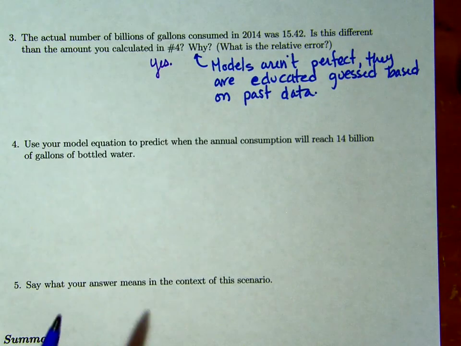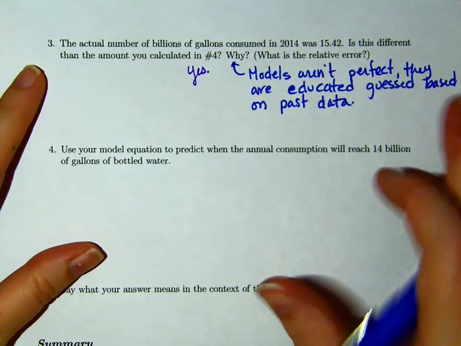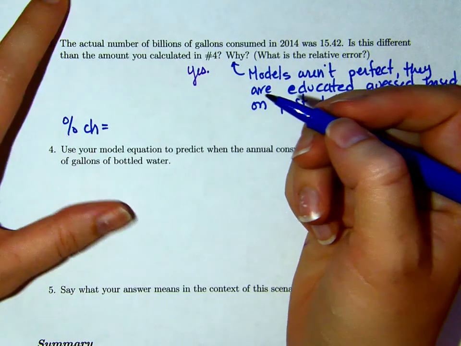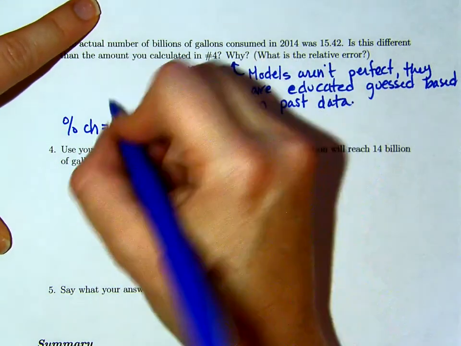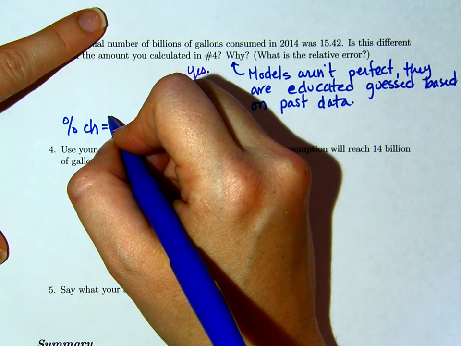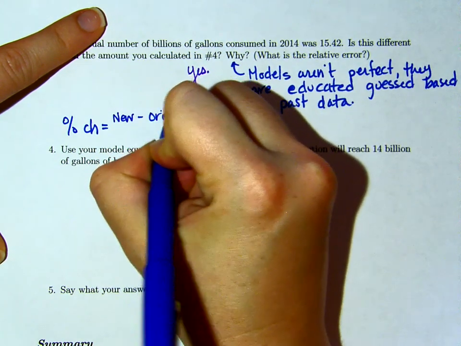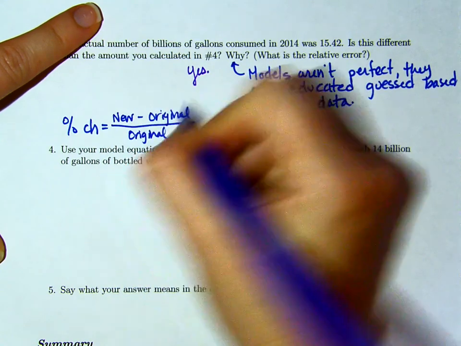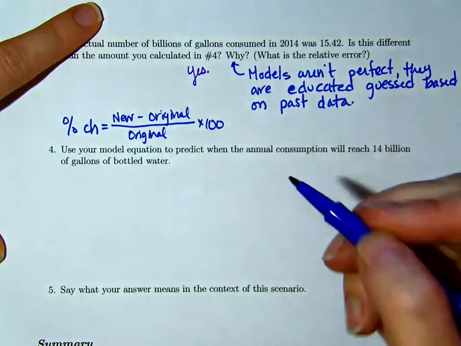What is the relative error? Ooh, which is also known as the percent change. So that's a formula. Percent change was the ratio of, let's see, I remember now. The new amount minus the, okay, new minus original, compared to the original times 100. Okay, so a formula from the past that is coming up now.